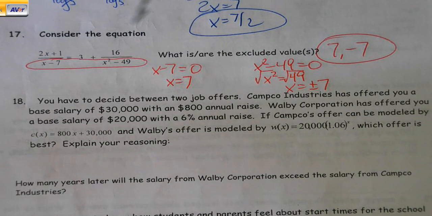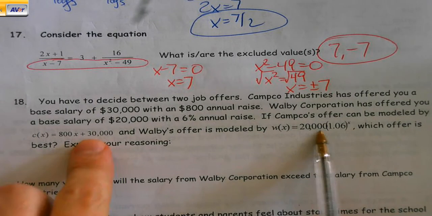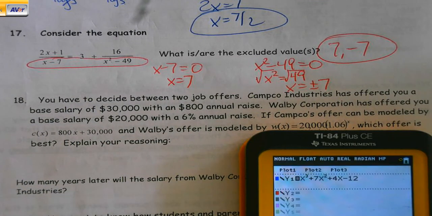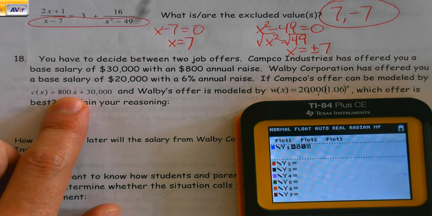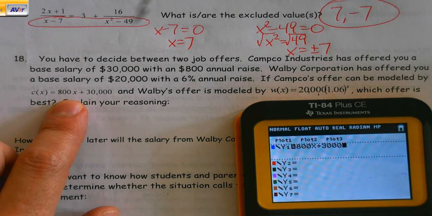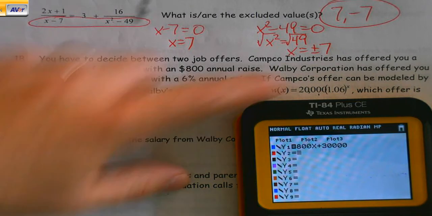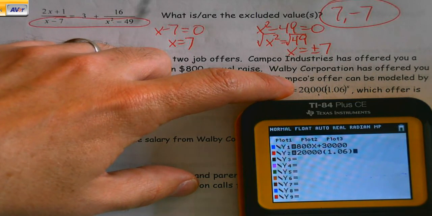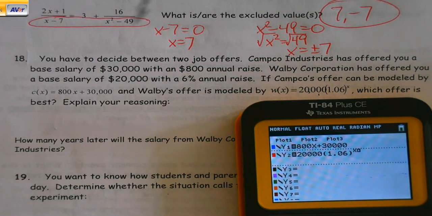18, another one we've seen a lot. Got to decide between 2 job offers. We already know where to go. Here's the 2 equations. So we know we got to get into y equals. And we need to carefully type these in. Because if we don't type them in right, it's kind of hard to get the right answer. Okay, double check. 800x plus 30,000. 20,000 times 1.06x. Yes. Chart it up.